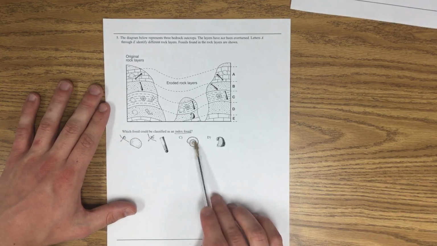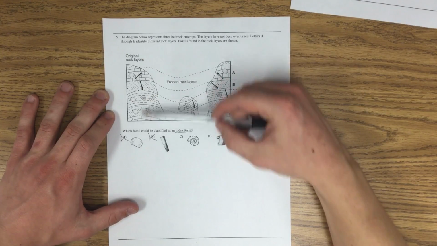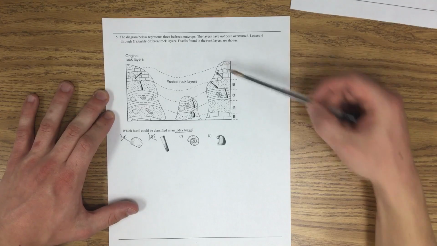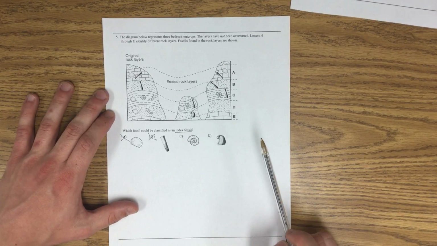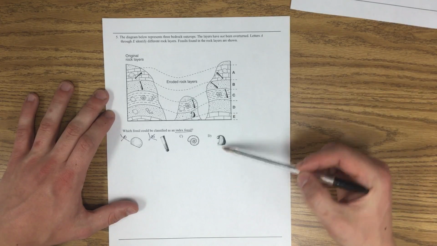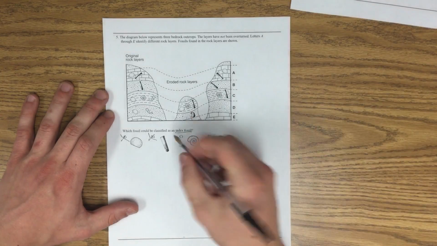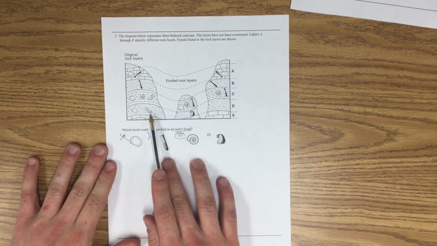Let's take a look at this spirally shell. I see 1 in this entire column, 1 in this column, and 1 in this column. It's got to be this one, but let's just make sure that this one isn't found the same way. I don't see any in this column. I see 1 there, and I don't see any there. It has to be the spirally shell one because it's found once in each location. So for your homework, I need you to write: an index fossil will be found once in each column.